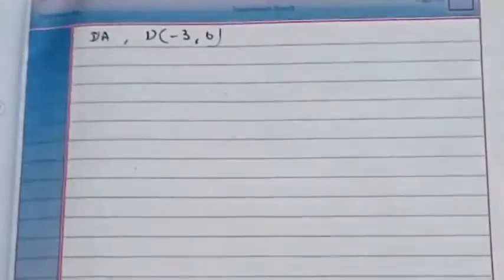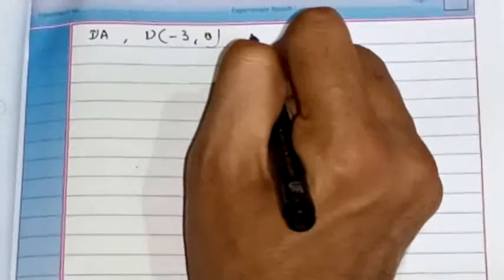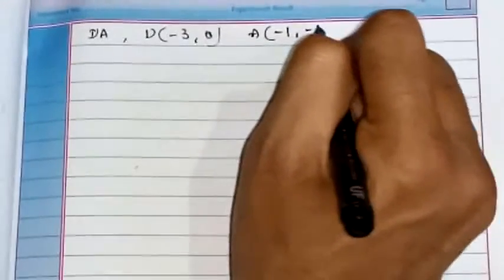Now find the distance between DA. Right? Now what are the coordinate points of DA? So D of minus 3 comma 0, and A of minus 1 comma minus 2. Now apply the distance formula for this.